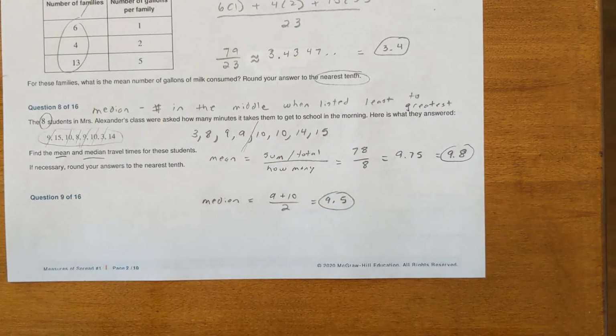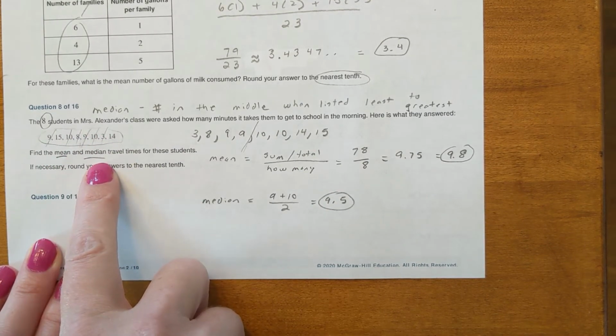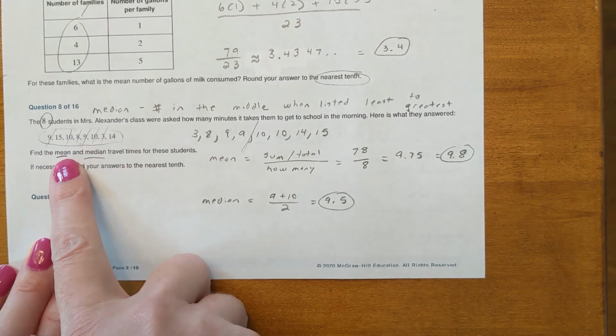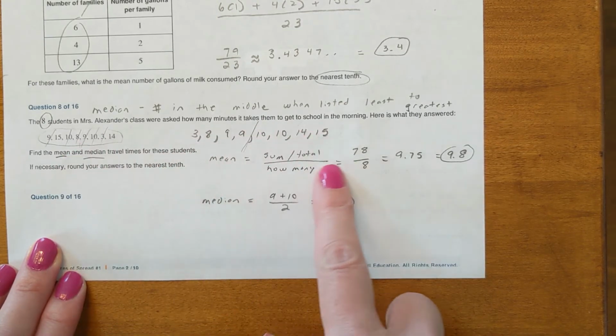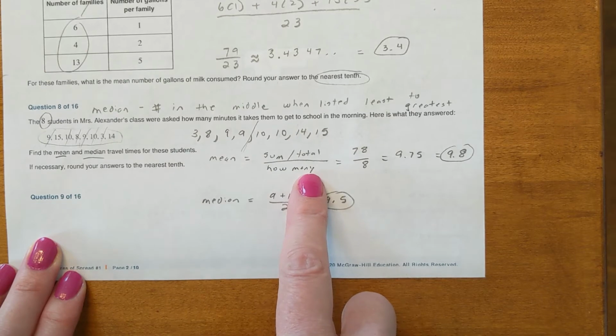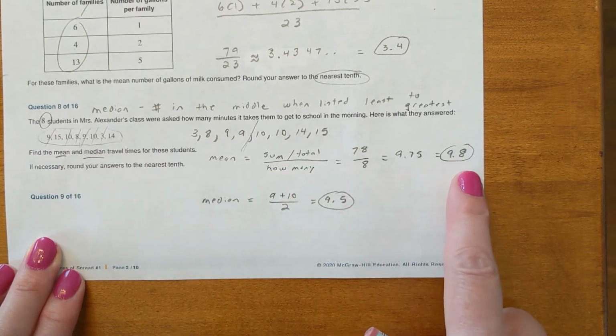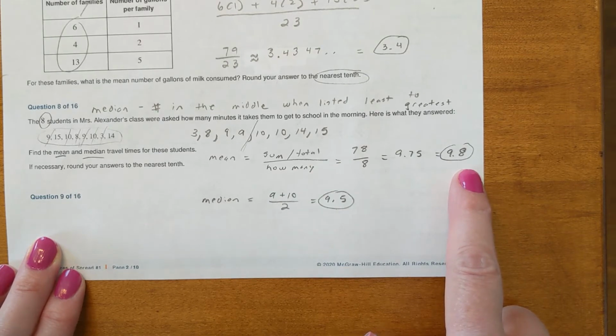Number 8. The 8 students in Miss Alexandra's class were asked how many minutes it takes them to get to school in the morning. Here's what they answered. And so here's the list of the numbers. Find the mean and the median. So the mean we've talked about, you add all the numbers up, and they added to 78. Divide by how many numbers there are, and there were 8 numbers. And so that gives you 9.75 or 9.8.